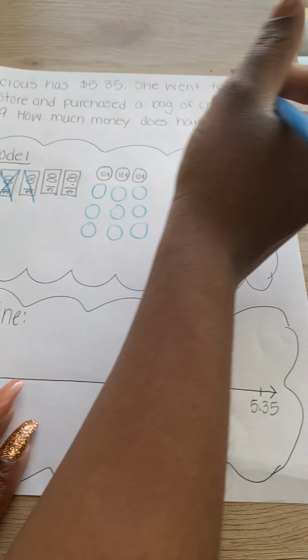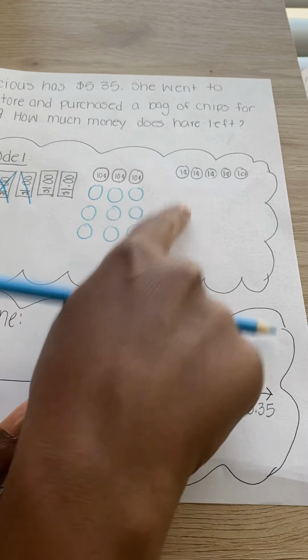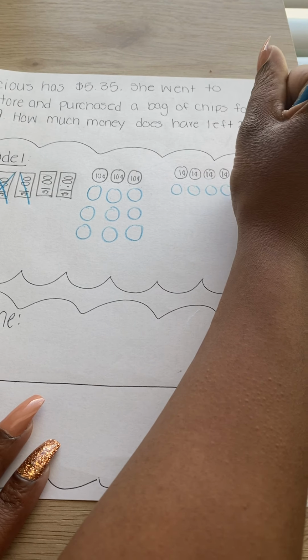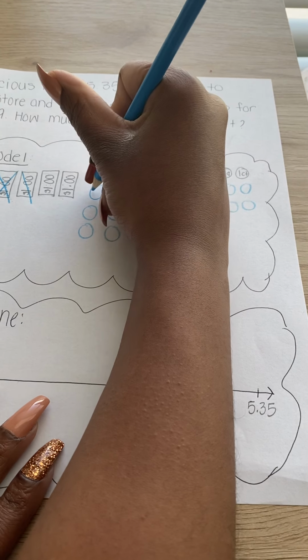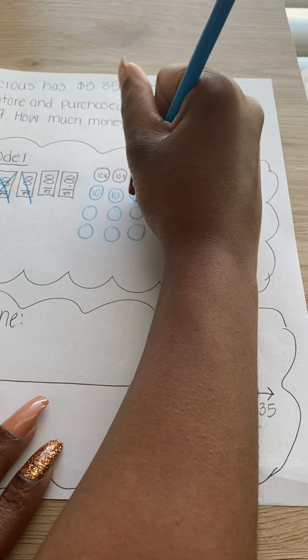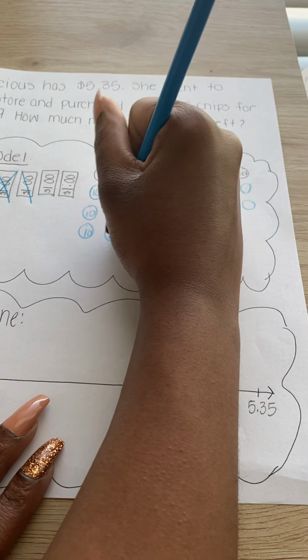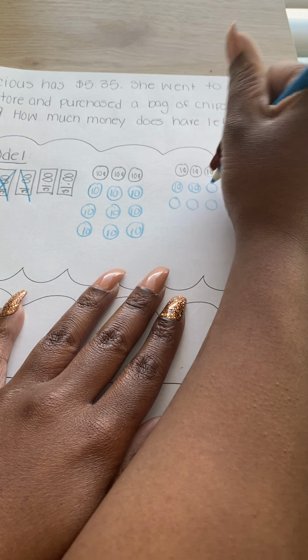I'm going to stop at 90, and then I'm going to take one of these dimes and make it 1, 2, 3, 4, 5, 6, 7, 8, 9, 10. So remember, these are 10 cents. These represent the dimes. Okay, and then these are going to represent the 1 cent.